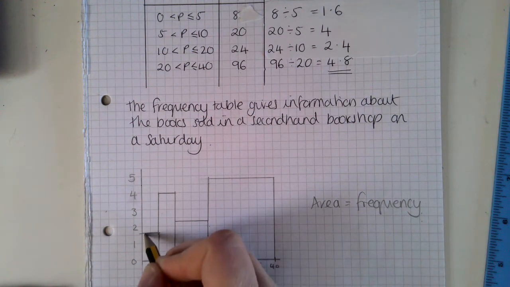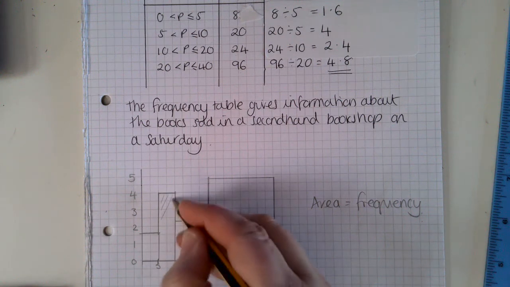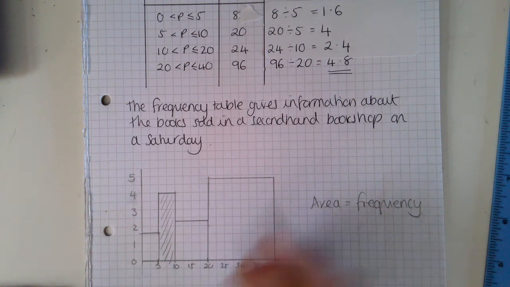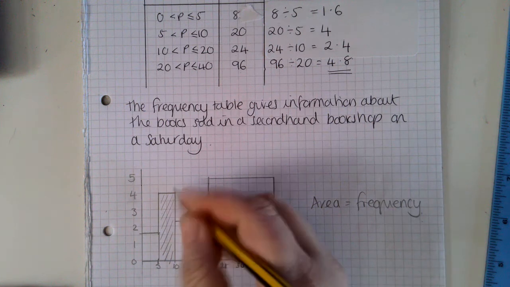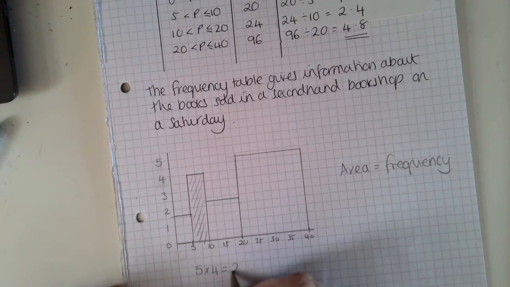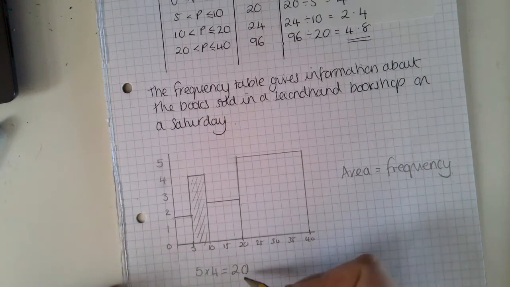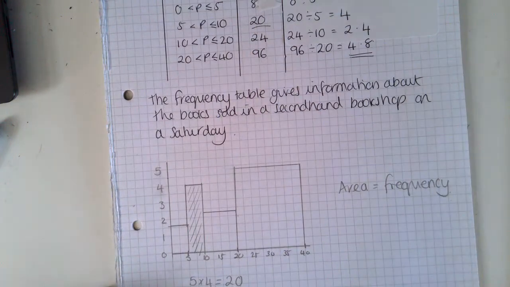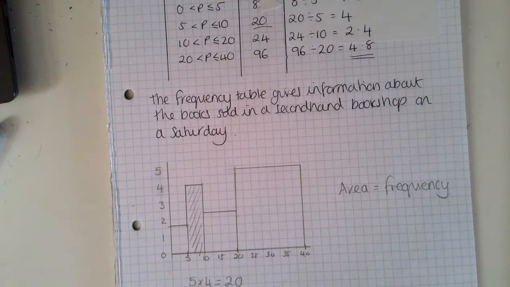So in this bar here, for example, we've got a width of 5 and a height of 4. So 5 times 4 would equal 20, which is the same, obviously, as in the table. Okay, thank you very much.